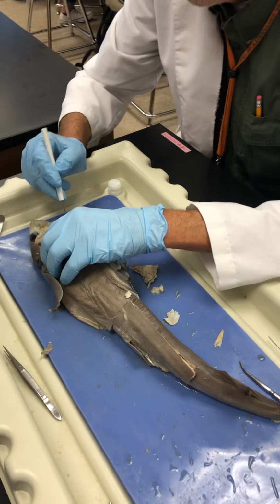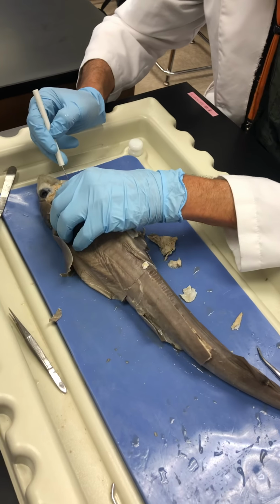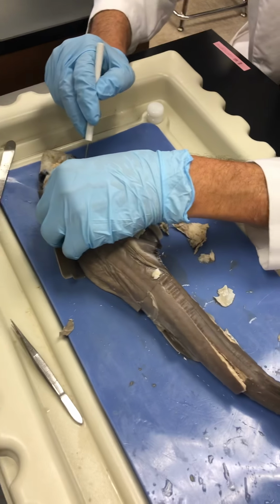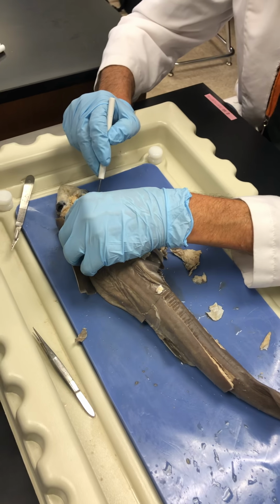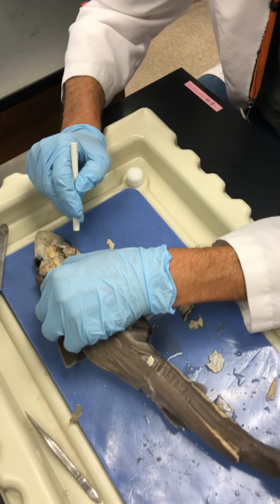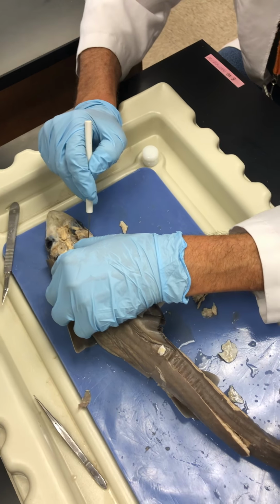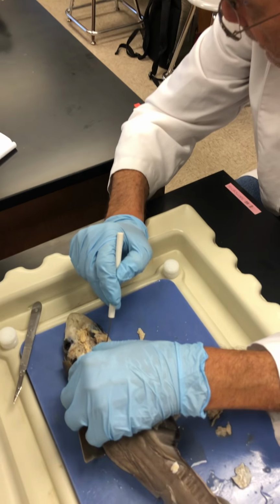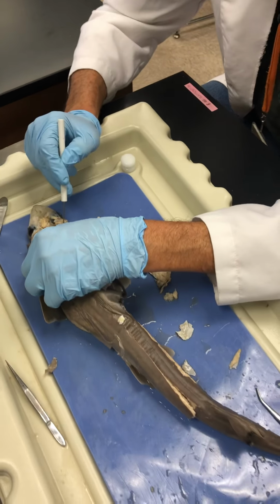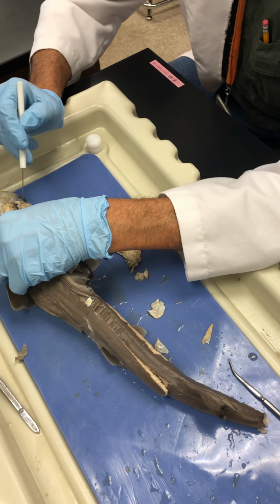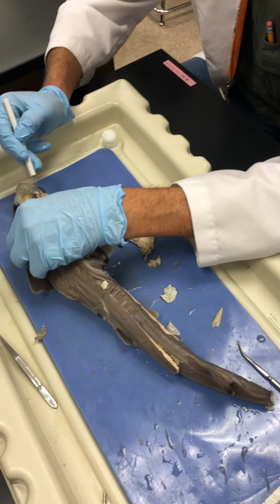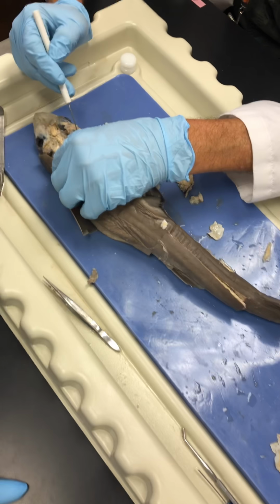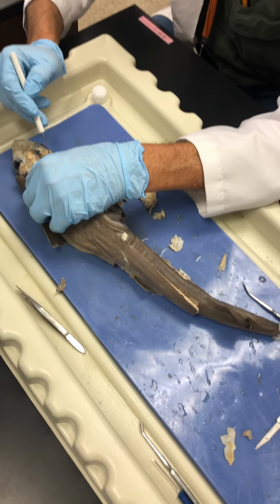Okay, look at the bottom of the gill. See that hard part? That's the cartilage. The cartilage is called the gill raker. Some people call it a raker, some call it a rake. Its purpose is for support for the gill lamellae. The gill lamellae have to have something that'll give it support.